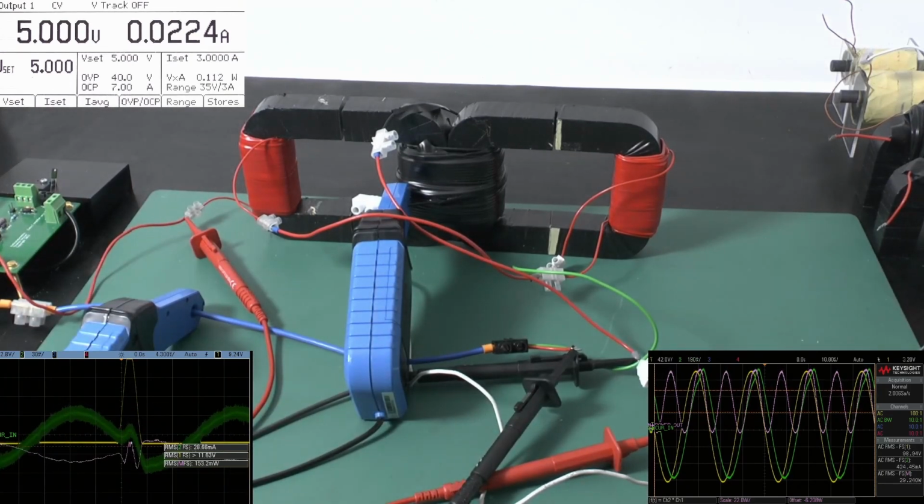And you see on the input side as well, we have a much better curve. It looks like our lagging current becomes a leading current. So that's quite interesting to see here.